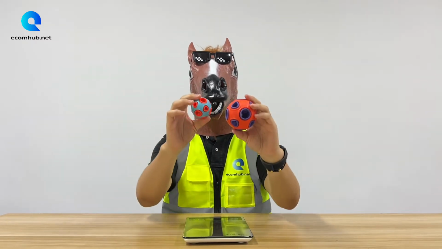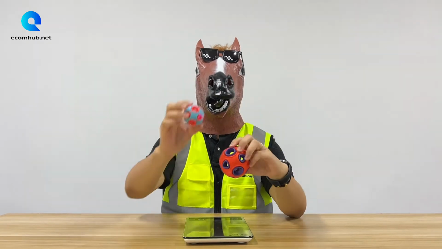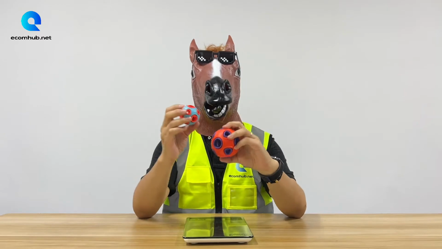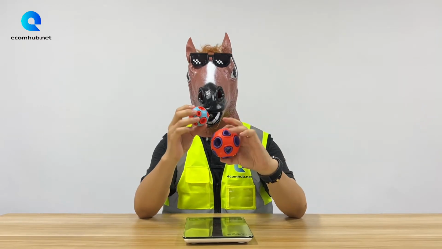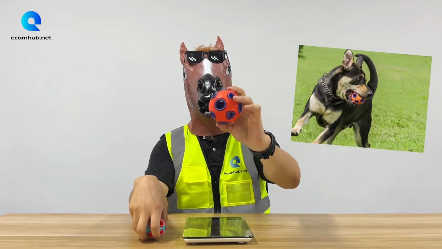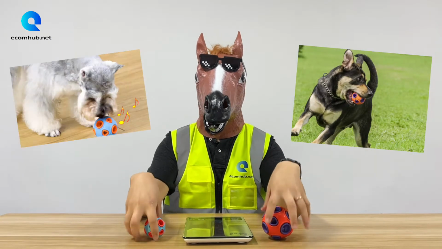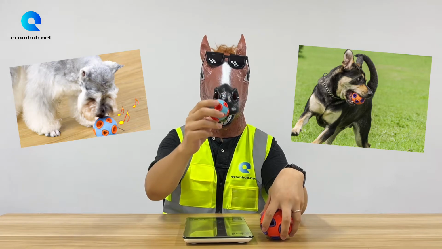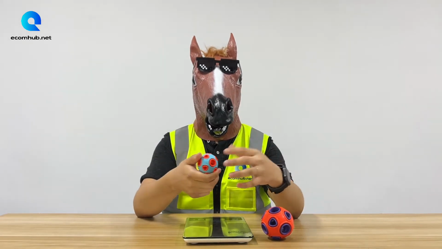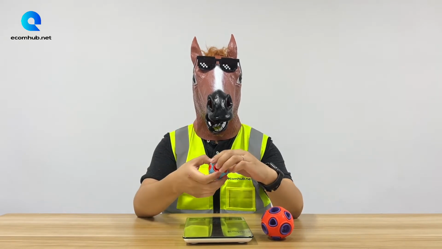Let's see, they have two different sizes, a big one and a small one. So this product really fits customers who have pets of different sizes. If they have a big dog, you can sell the big ball to them. If they have a small pet, you can sell the small one to them. It's really good for your online shop to have two size selections.